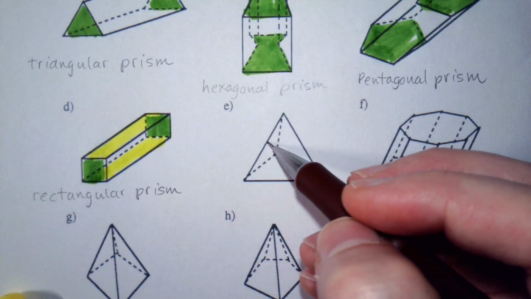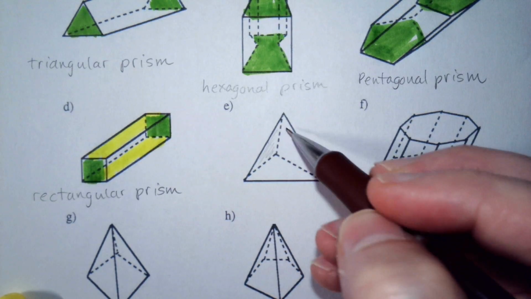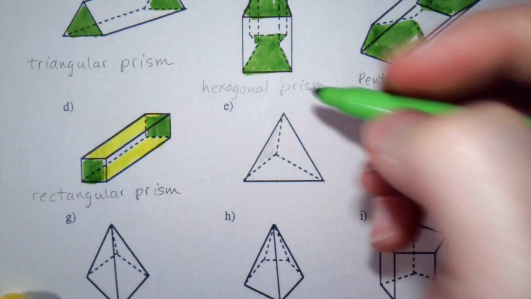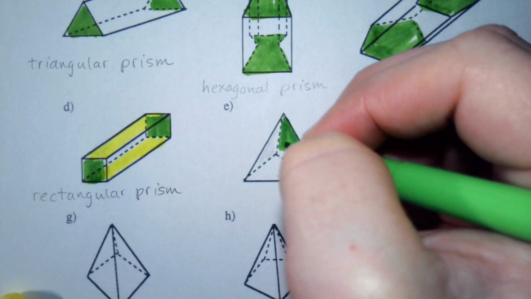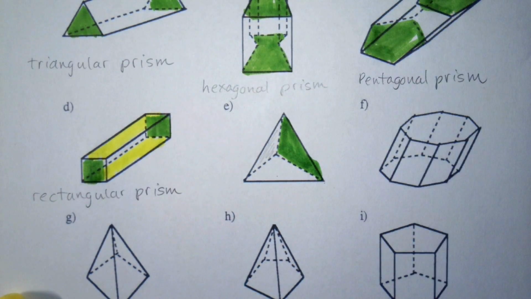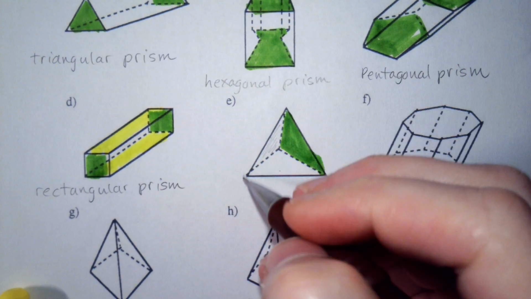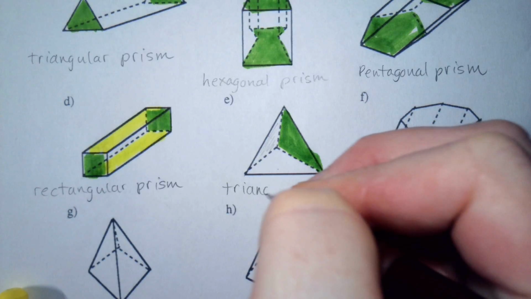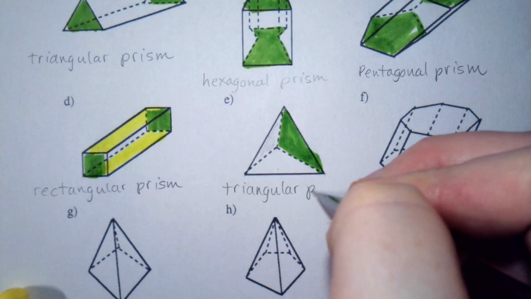It could be the left side. If I were to shade in that left side, then the front, the right, and the bottom all go to a single apex. So just to be different, let's shade the right side. So this face on the right, that means the front, the left, and the bottom all go to an apex pointing this way. We call this a triangular pyramid.